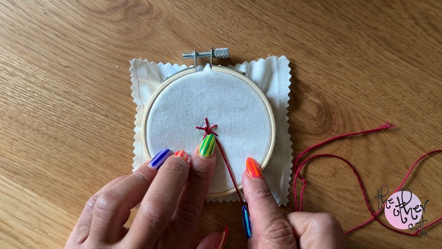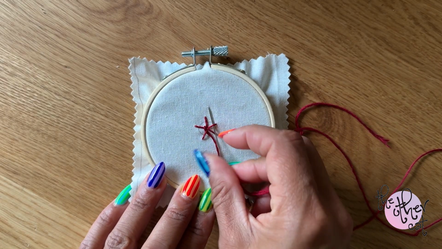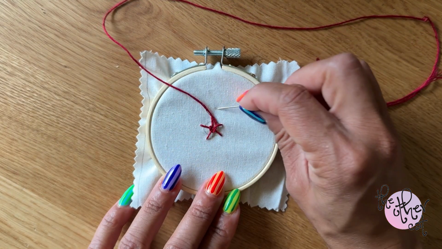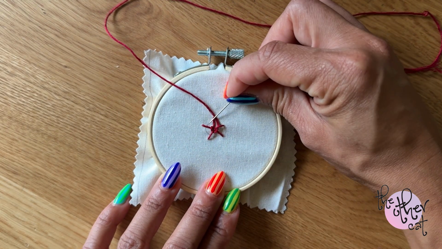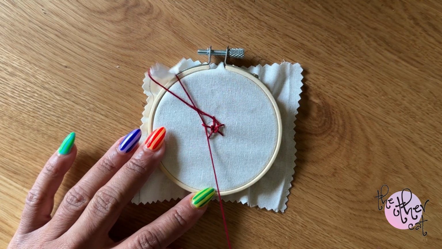Now we're going to jump over that stitch and place the needle under the next stitch. We're going to jump over this stitch and place the needle under the following stitch.